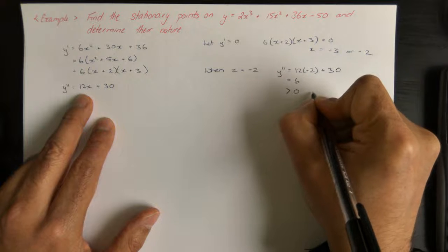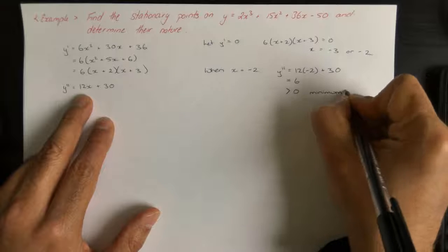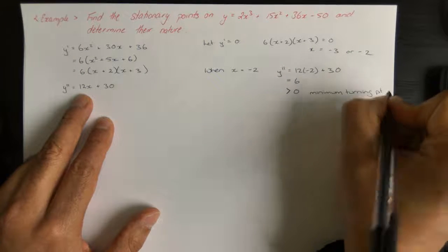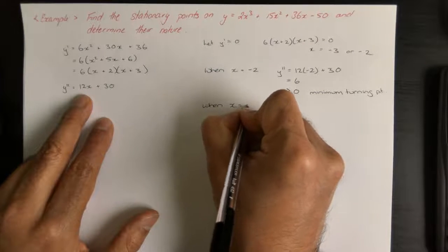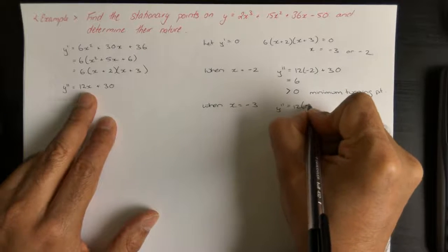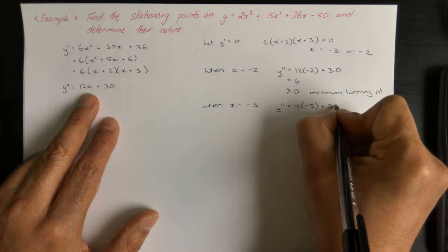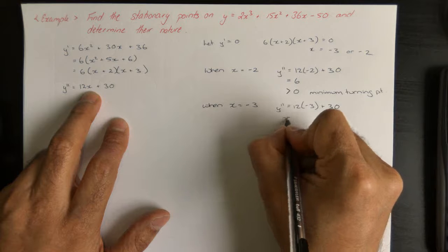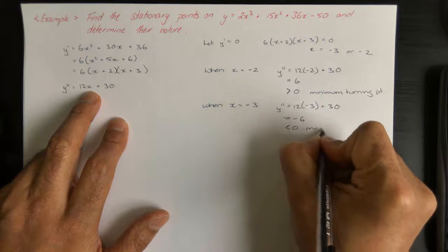So then we have a minimum turning point. When x equals -3, we get a negative number, which is less than 0, so we get a maximum turning point.